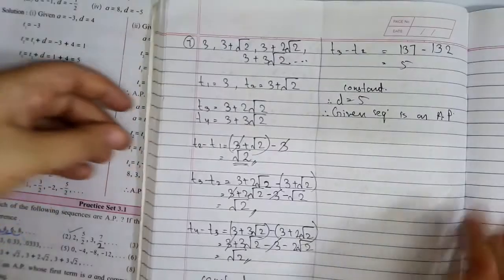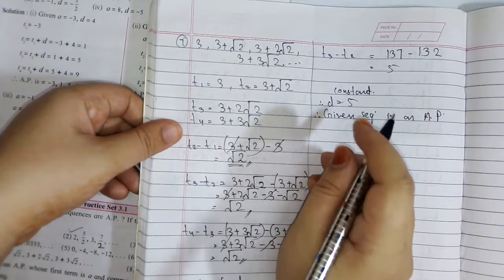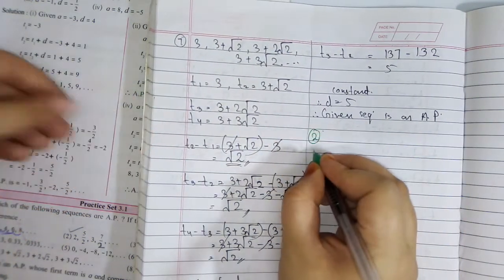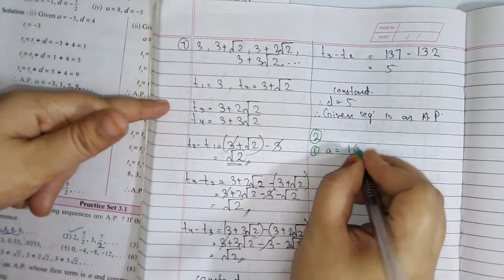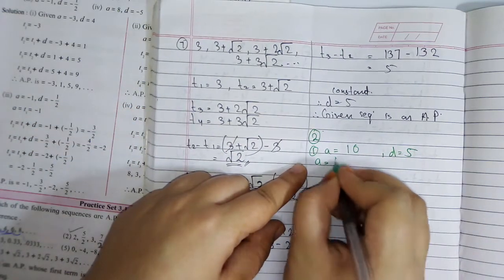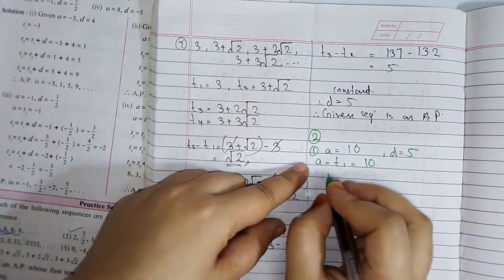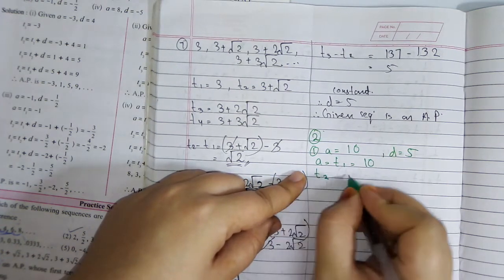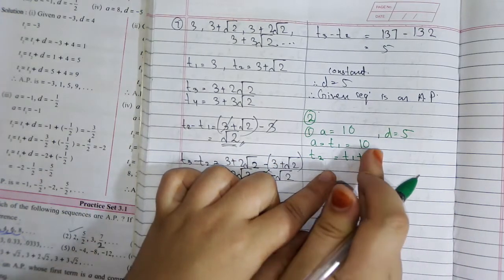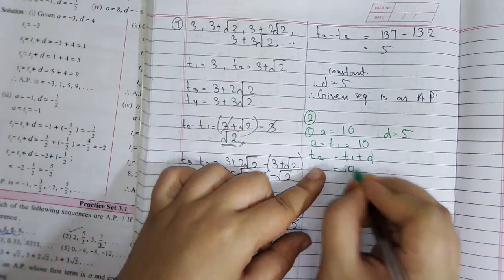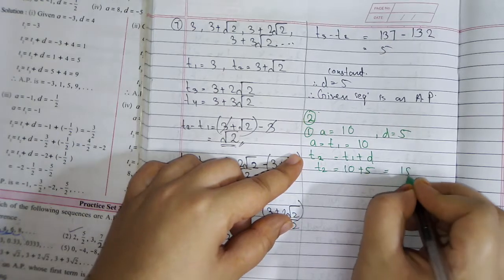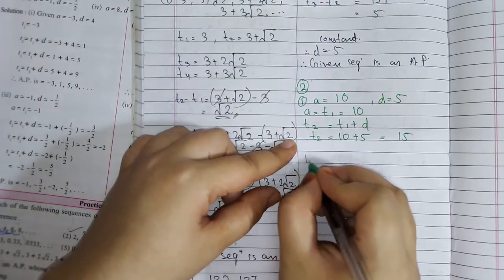So let's do the first part of question number 2. Here a is given as 10 and common difference is given as 5. Okay, so a is equal to the first term, that is T1, that is 10. Now to find T2, the second term, what we will do? We will do T1 plus d, that is first term plus common difference. So our first term is 10 plus common difference 5. That means our term T2 is equal to 15. And now for finding the next term, what we will do?